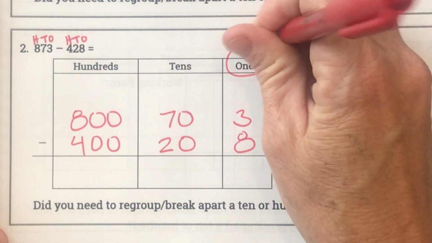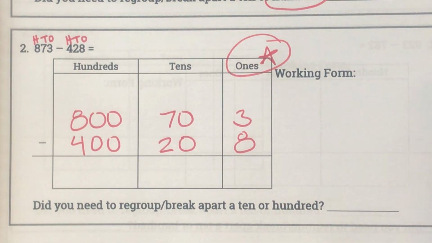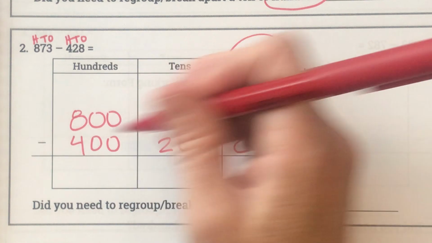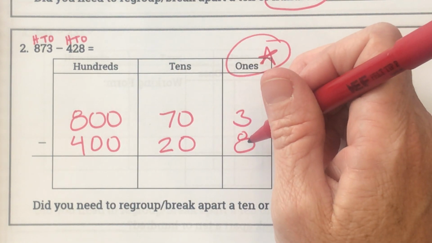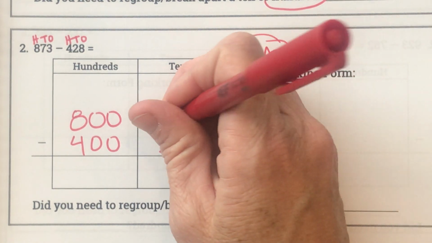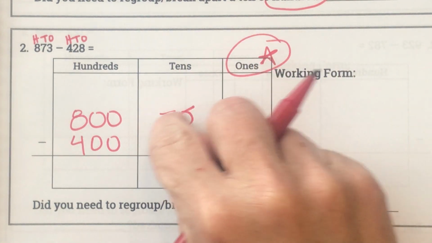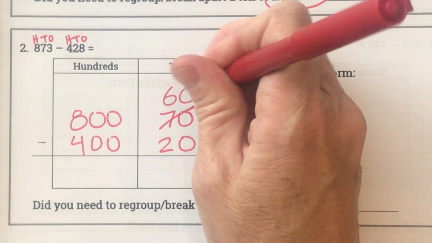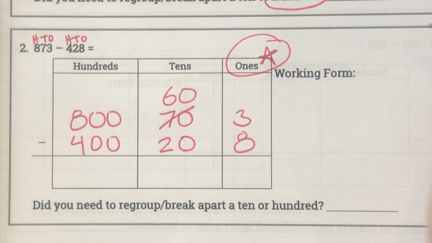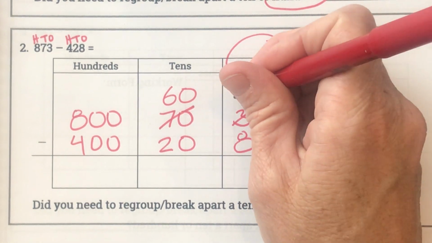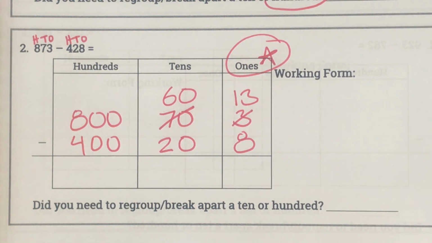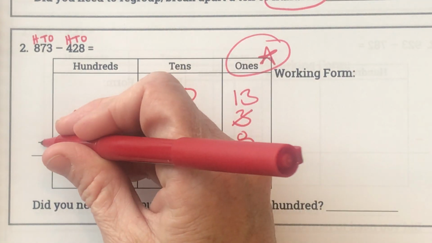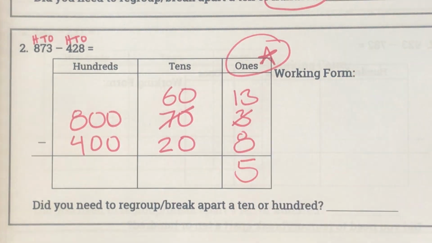I always start in the ones column. So I have 3 ones, take away 8 ones. That's not possible. So I need to come to my tens. I have 7 tens, which is 70. And when I take one of the tens away, I'll have 6 tens, which is 60. And I'm going to bring that 10 over here. So instead of 3 ones, I'll have 13 ones. So 13 ones take away 8 ones is 5 ones.